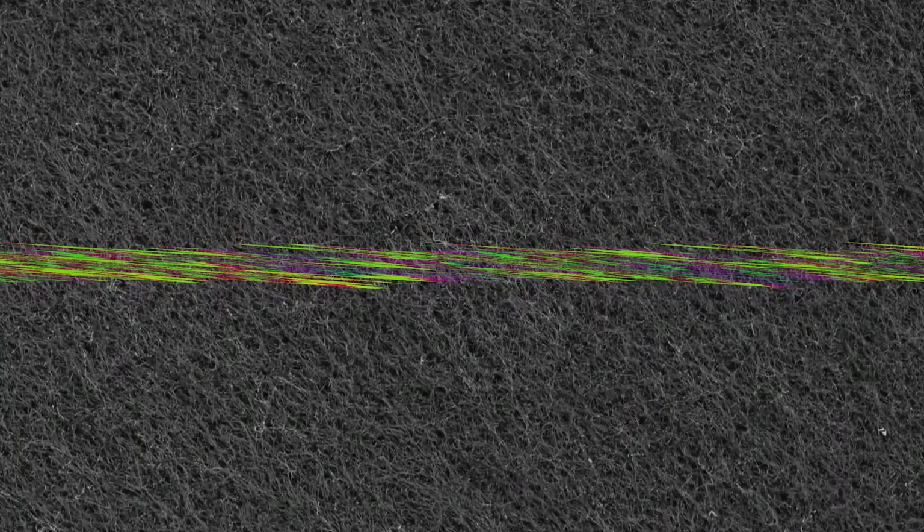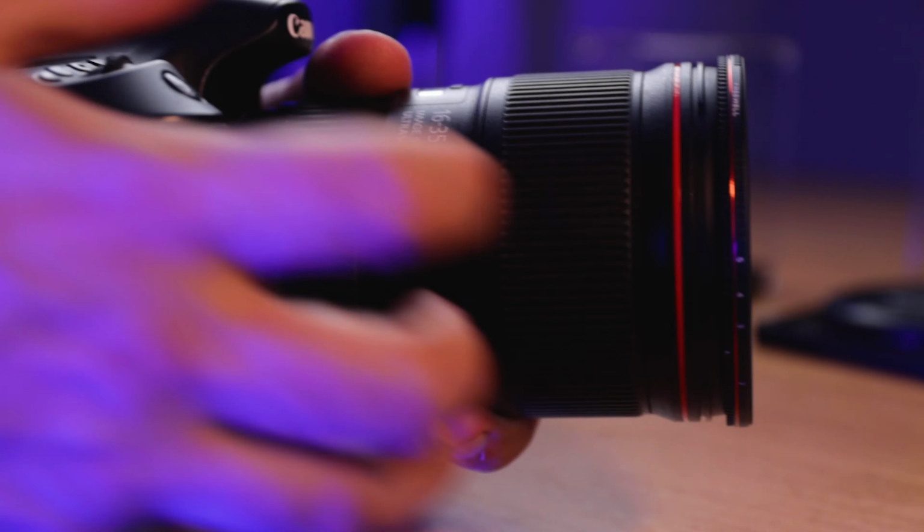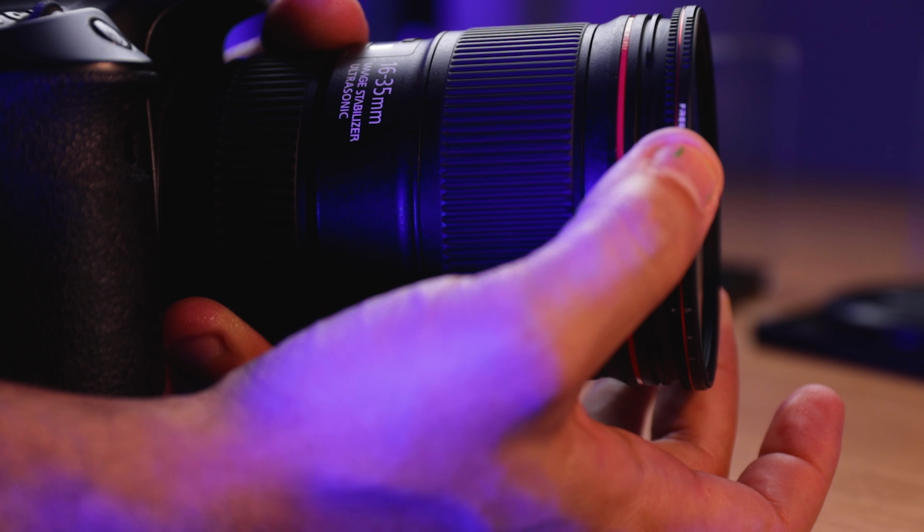Tip number 2, remember that you probably want to get a variable ND, one that you can change the intensity of, so you can use it in different kinds of lighting scenarios.